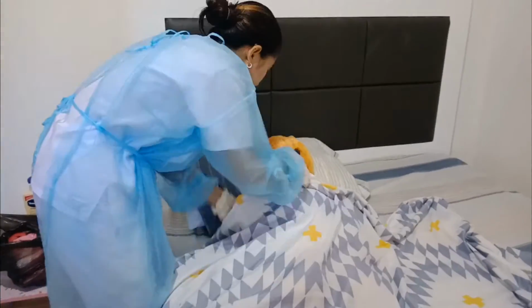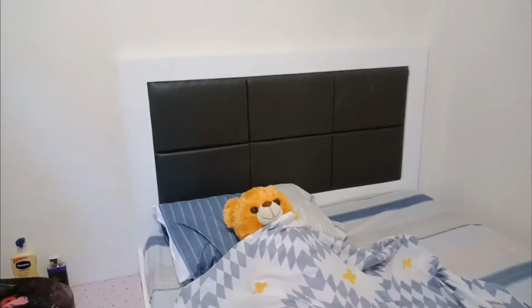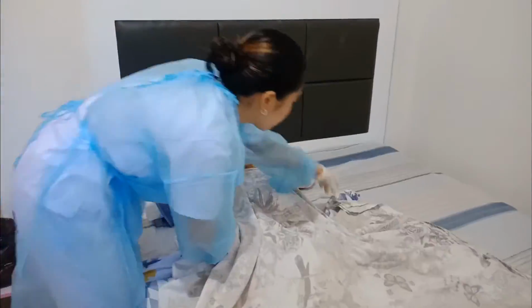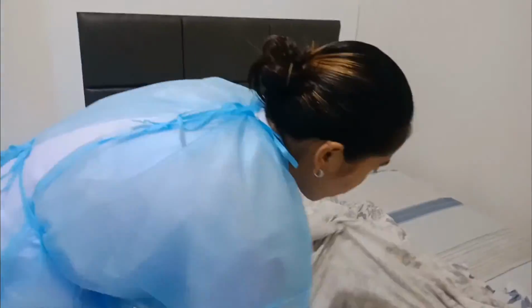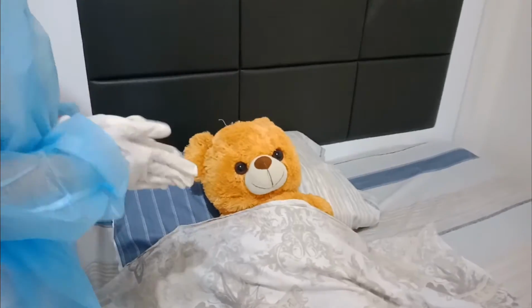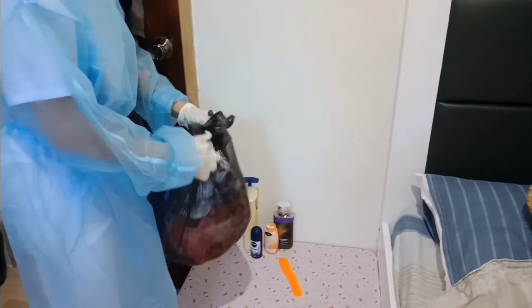Have the client wear a new gown and comb hair. Apply lotion if desired by client. Remove equipment used and store them in proper place. And after that, wash hands.